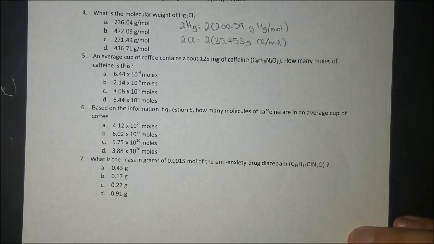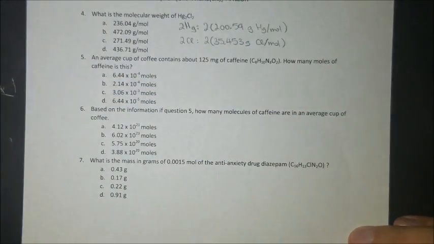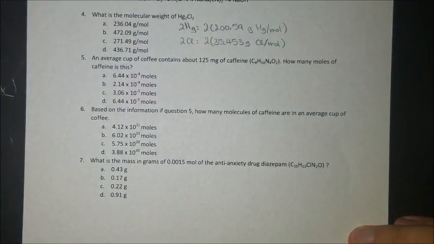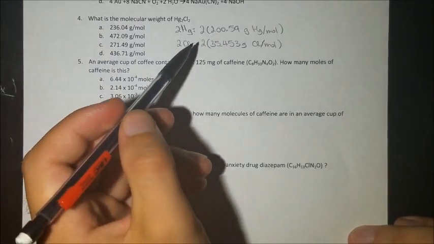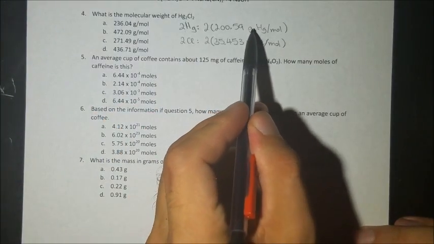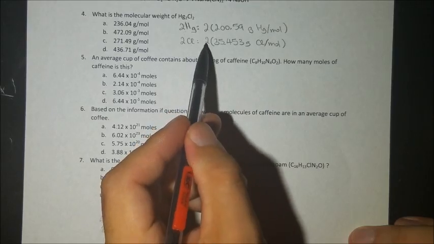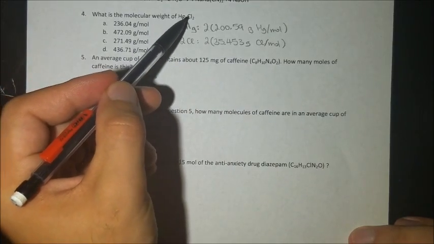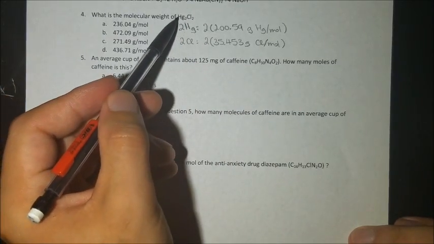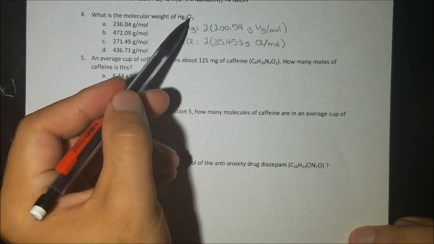Okay, so for number 4, we're given this molecule and we're being asked to determine what its molecular weight is. In order to do that, I just went to the periodic table and looked up how much a mole of each of those atoms weighs, and then multiplied each of them by the number of them I have in the molecule. So I got 2 mercuries and I've got 2 chlorines.